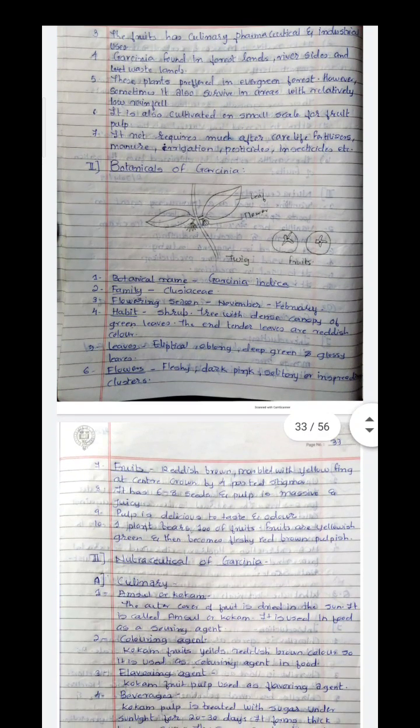Then leaves of these plants are elliptical or oblong, deep green and glossy leaves. तो लीव्स का जो शेप है वो इलिप्टिकल शेप रहता है, एब्लॉन्ग है। कलर इसका डीप ग्रीन कलर रहता है और जो लीव्स है, लीव्स पे एक शाइनिंग रहता है, दैट इज द ग्लॉसी लीव्स रहते हैं। देन about the flowers, so flowers of these plants are fleshy or dark pink and solitary and in spreading clusters.